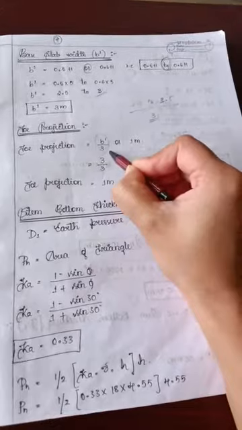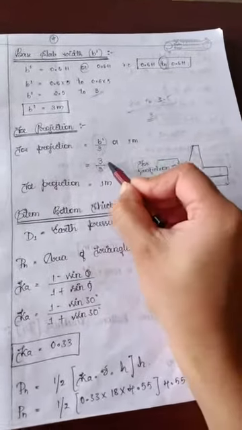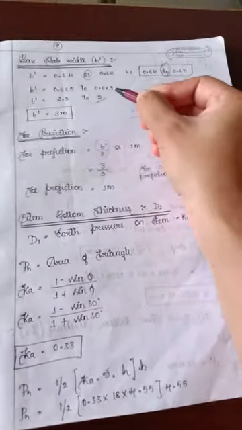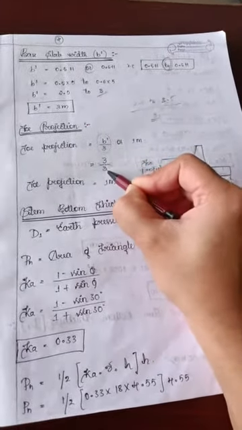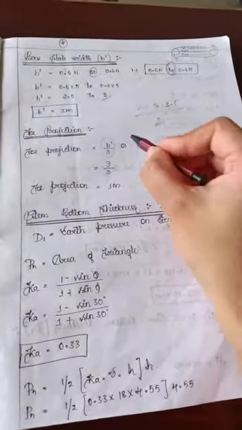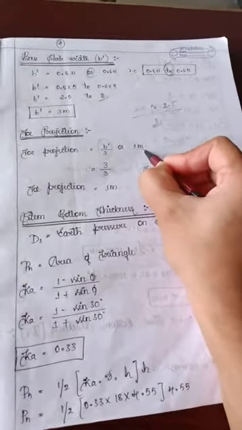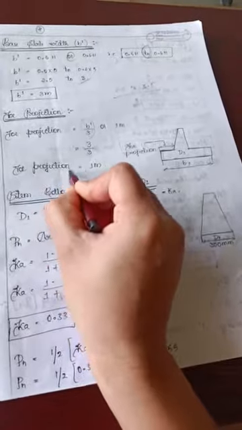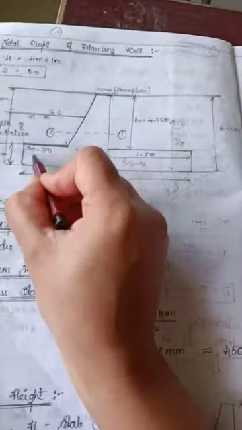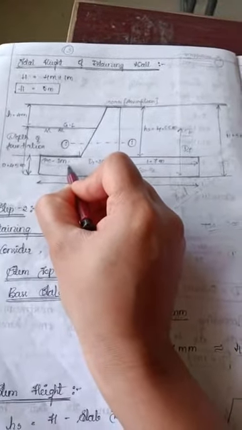Substituting the value of B dash, 3 meter, 3 by 3 is equal to 1. Otherwise we use 1 meter. So the toe projection is equal to 1 meter.